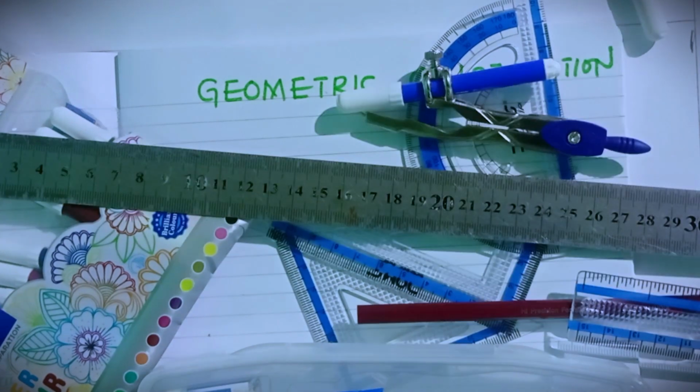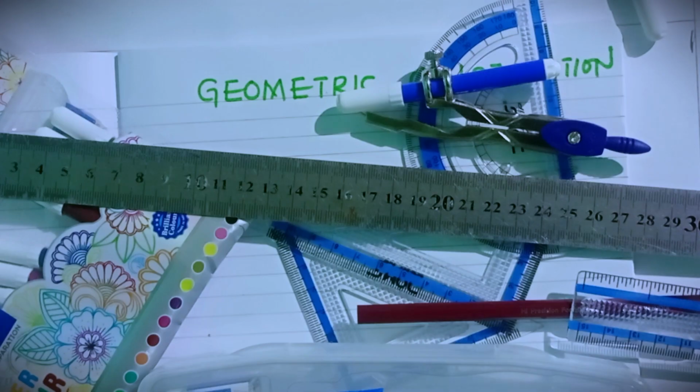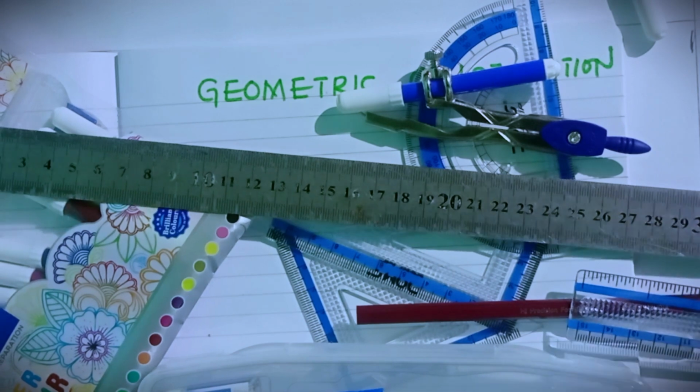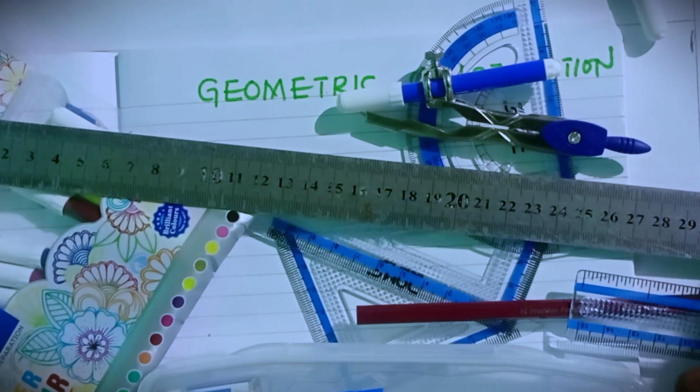Whenever you are asked to construct any geometric shape, it is advisable that you do a freehand sketch before you start drawing. This gives you a clue as to how the drawing will look like. It saves you a lot of time and it makes the construction very easy. Now, let's start.